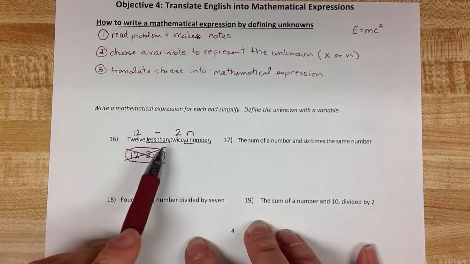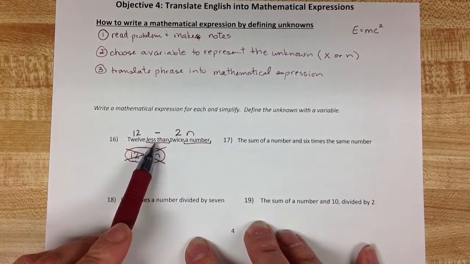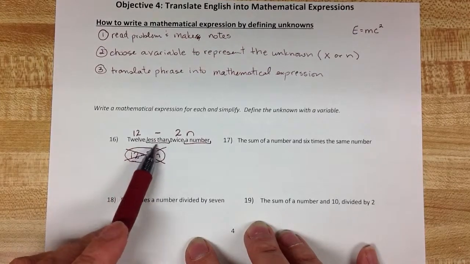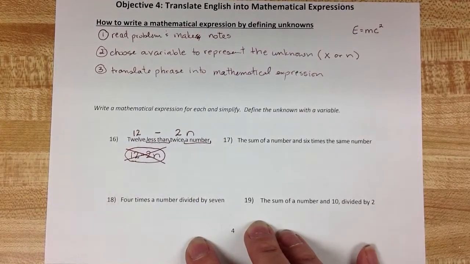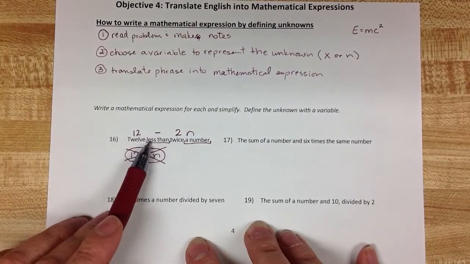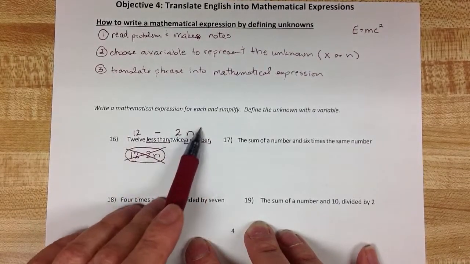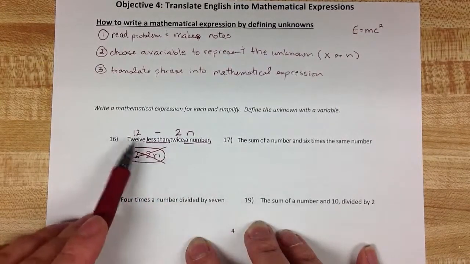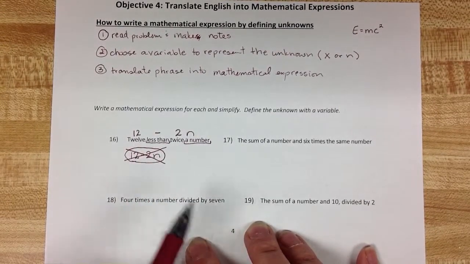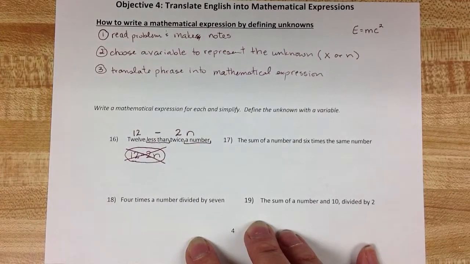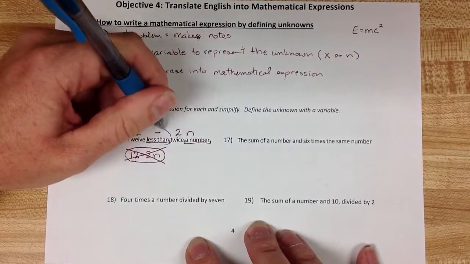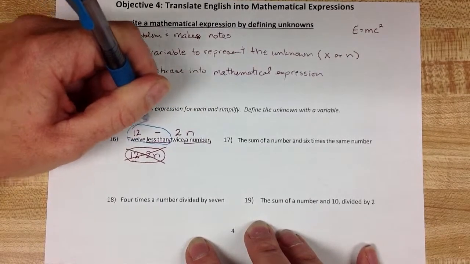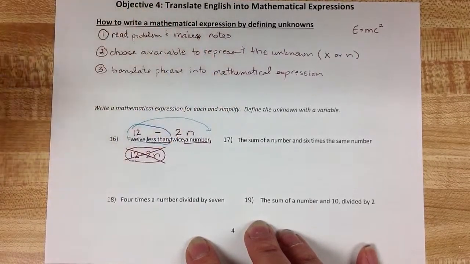Because if we go back and look at it again, it's telling us that we want to take the 12 away from the twice a number. We want 12 less than whatever we get for twice this number. So that's why I chose this one as one of our examples, because it's a little bit tricky. When you see this "less than" phrase, you're going to take whatever the number is that's in front of it and move it to the end.